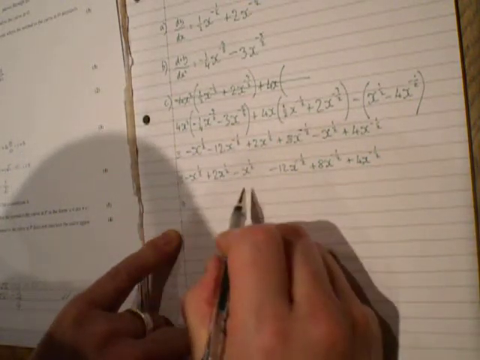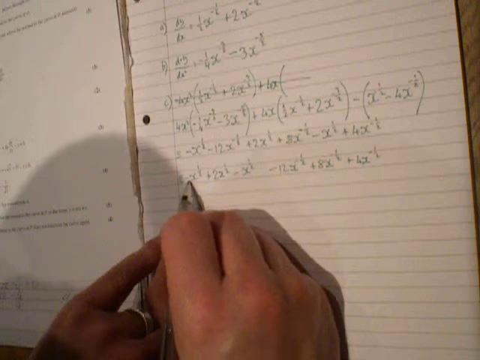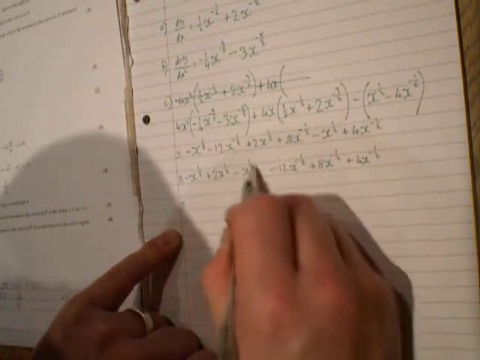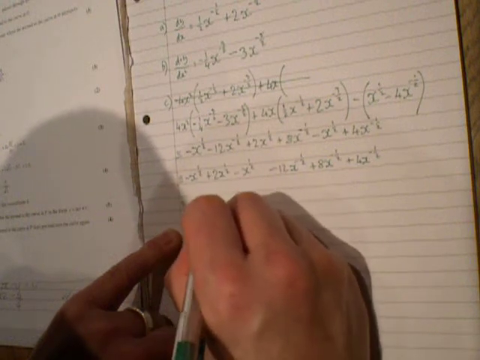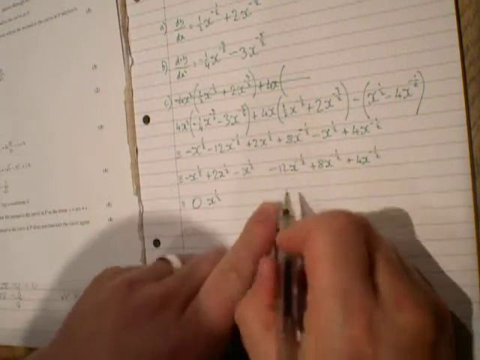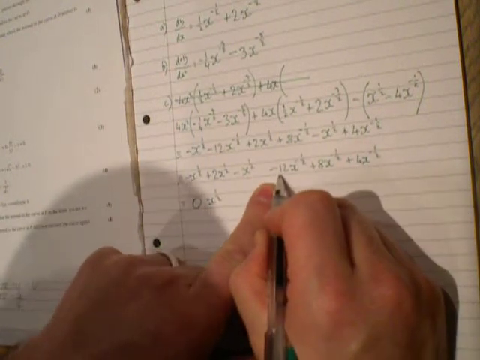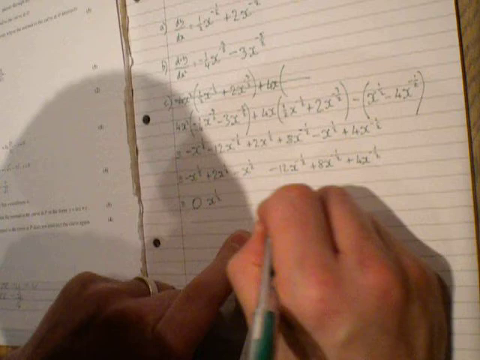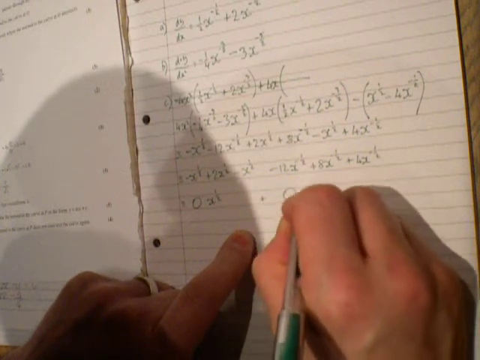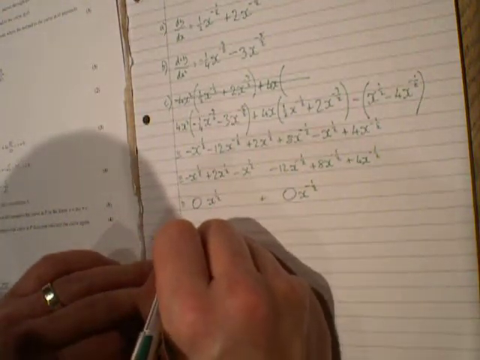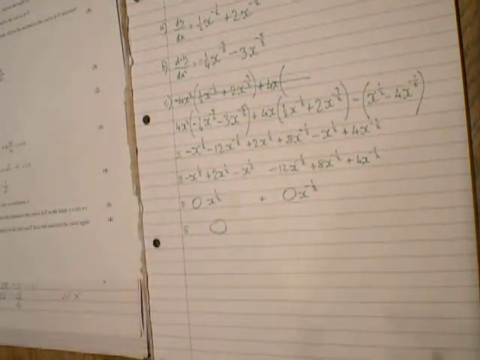And as you can see, minus 1, minus 2, but plus 2 means we have 0 x to the 1/2. Over here, plus 8 plus 4 makes 12, but with a minus 12 we have none of those left either, and therefore overall the whole thing cancels out to leave 0. And there we go.